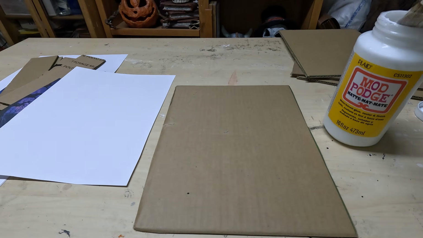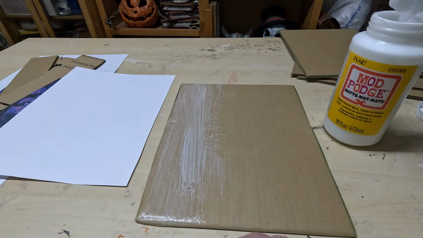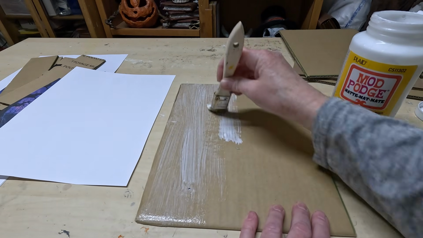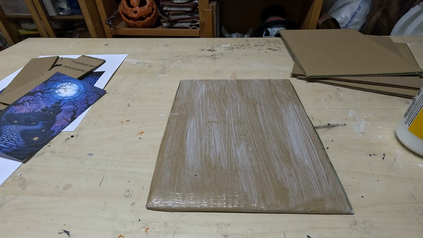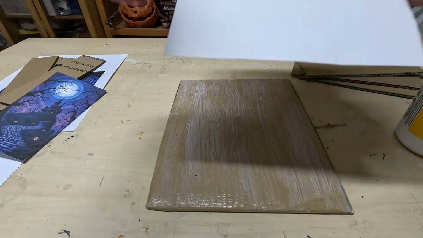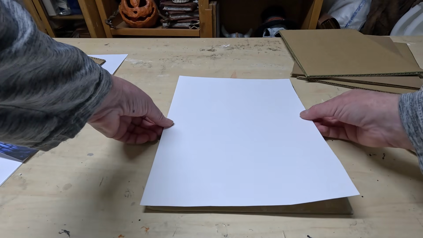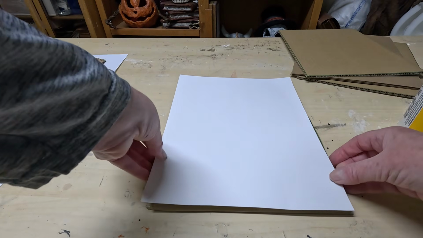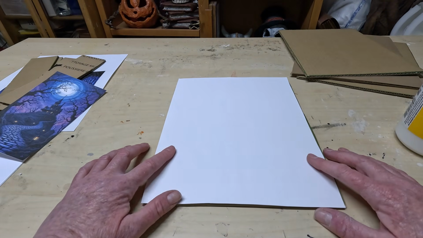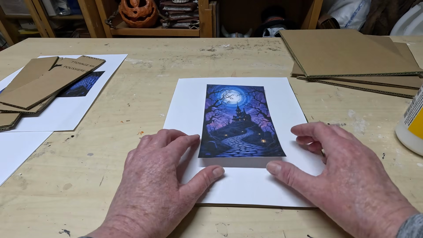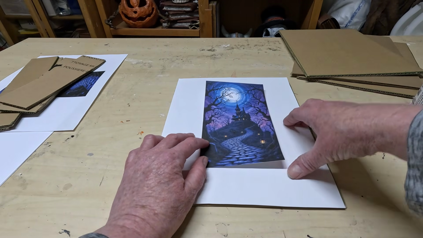So I'm going to use a chip brush, paintbrush. So I'm going to apply some Mod Podge to the entire piece of corrugated cardboard here. Now that I've applied that to that piece of cardboard, I'm going to take the cardstock that I trimmed down and glue it onto that cardboard. Now the sole purpose of doing this step is because I'm also going to Mod Podge and attach my printout here of my picture that I'm going to use to this as well.